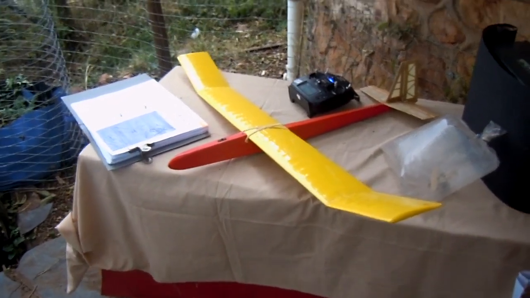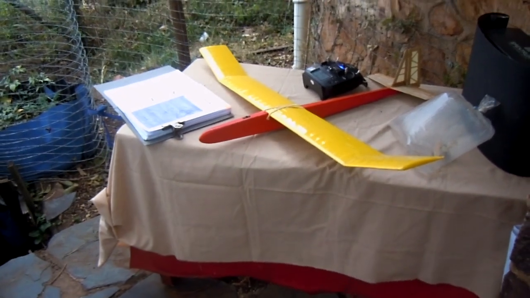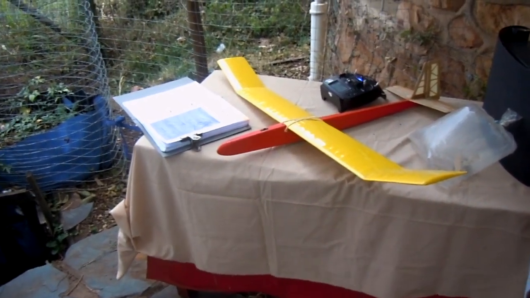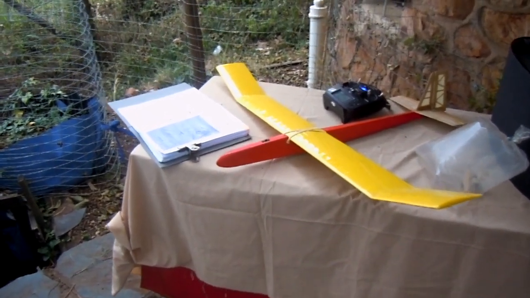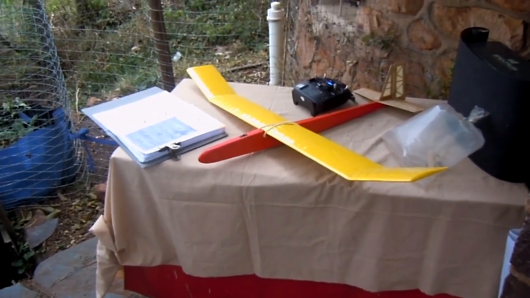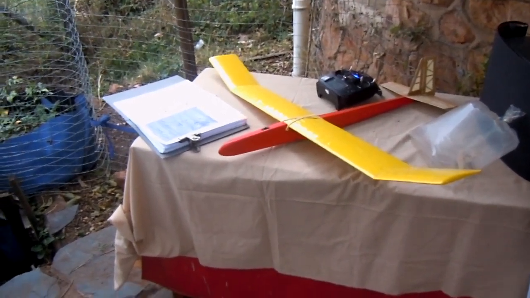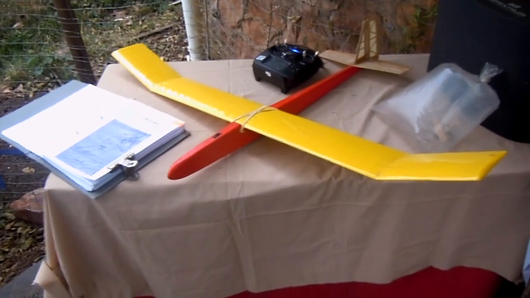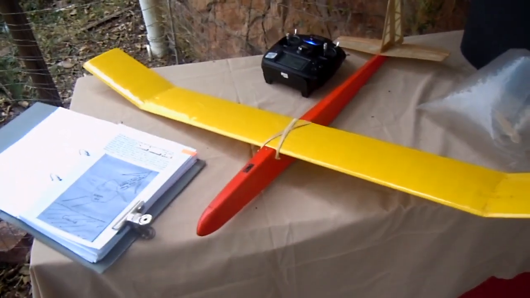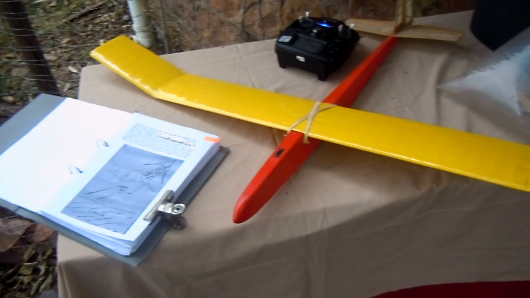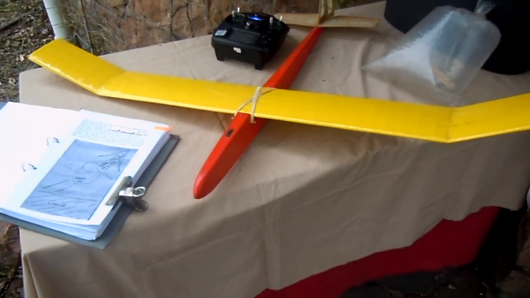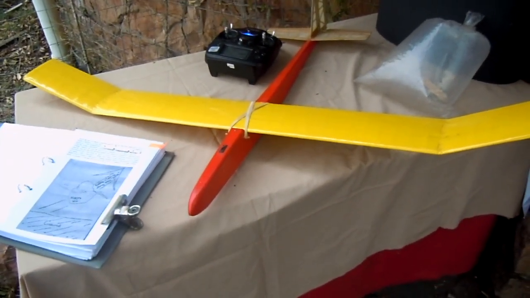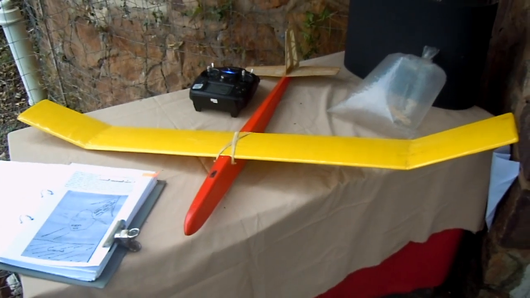This particular model I've had on a number of times airborne for in excess of 15 minutes. I've even had one flight where I was airborne for 25 minutes. And that's to note, all without any form of propulsion such as a motor or anything. It's just utilizing rising air.